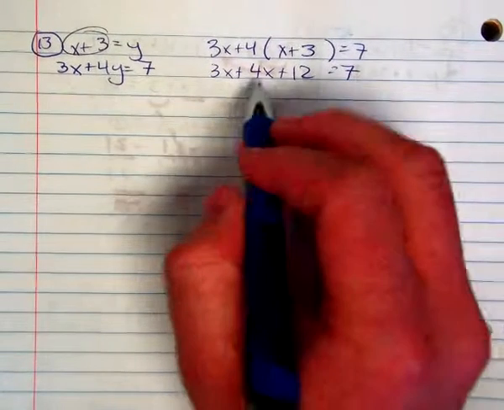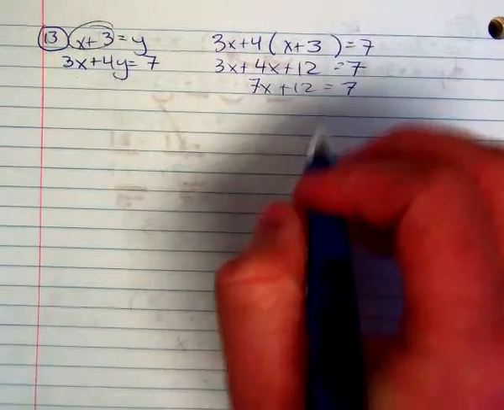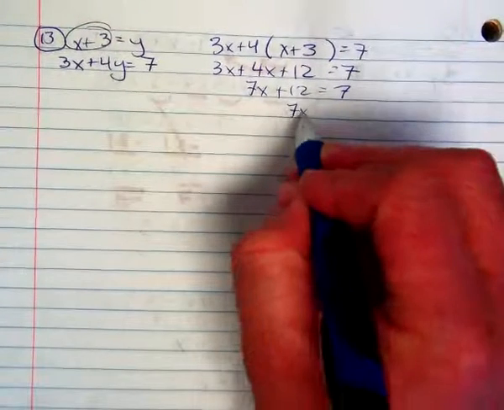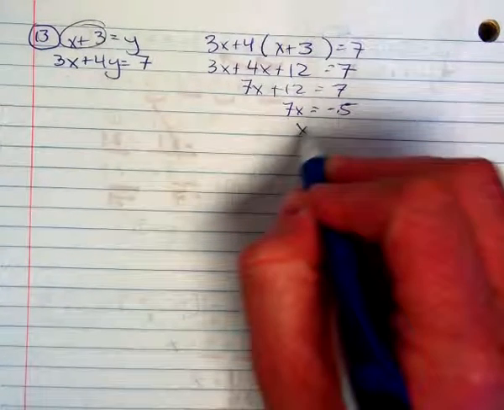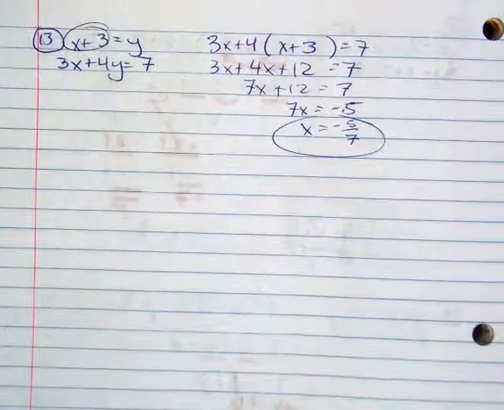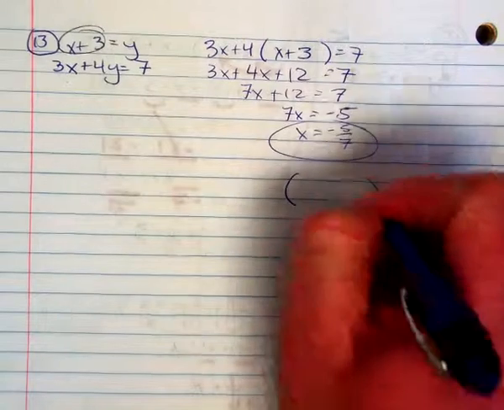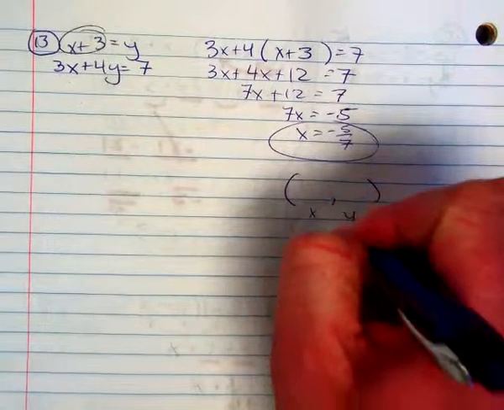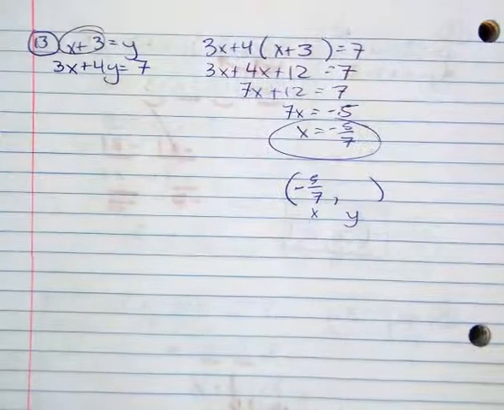Like terms, 3x plus 4x is 7x, plus 12 equals 7. Subtract the 12, so 7x equals negative 5. Divide by 7, so x equals negative 5/7. And there's half of our answer right there. So that would be final answer, x comma y. X is negative 5/7. Here's the unfortunate part.